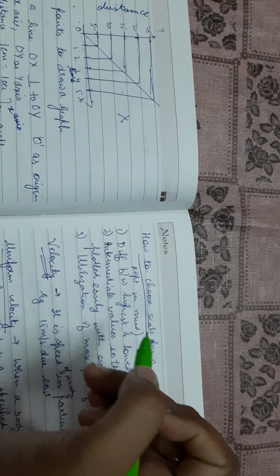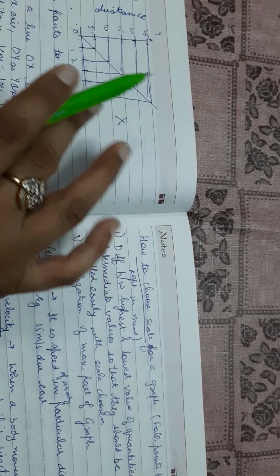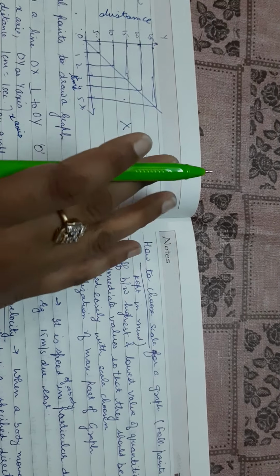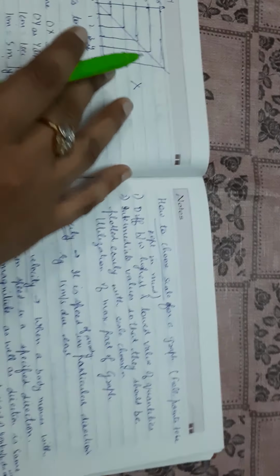This is one of the most important things whenever we plot any graph, whether it is for constant speed or non-constant speed. For both we should take this into consideration.